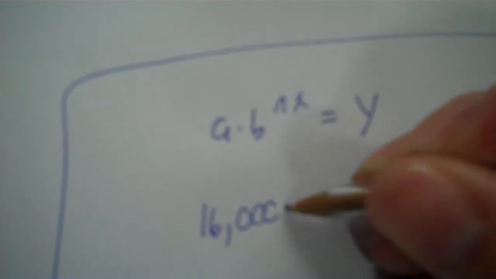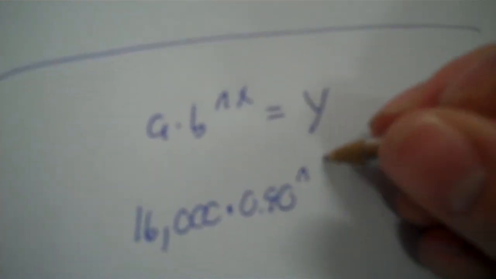The A is the dollars you began with, which is 16,000. You see that in the problem. The Y is the dollars you end with. Again, A is the beginning, and the Y money is where we ended, okay? And we ended at 5,000. Makes sense because it's decaying. Now the B is 0.90. And X is what we don't know because X is years. That's what we're figuring out. Okay, so A, you got 16,000 times 0.90. X is what you don't know. Y, we have 5,000.